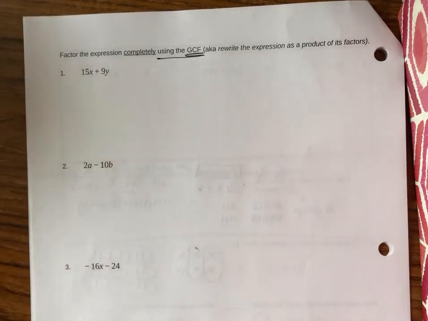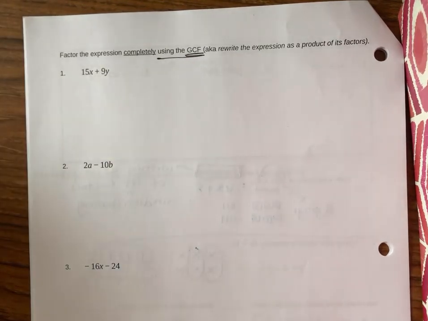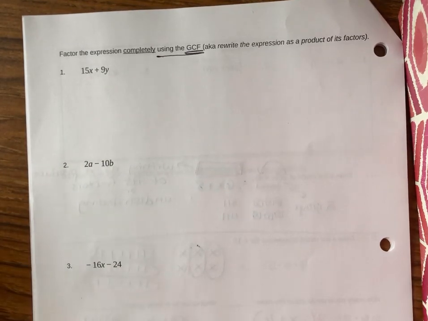We want to use the greatest common factor, or the largest number that can be factored out, to factor it completely. So think of this greatest common factor as the number of groups that we're making, and we're always going for that largest amount of groups. So here's our process for finding the greatest common factor.